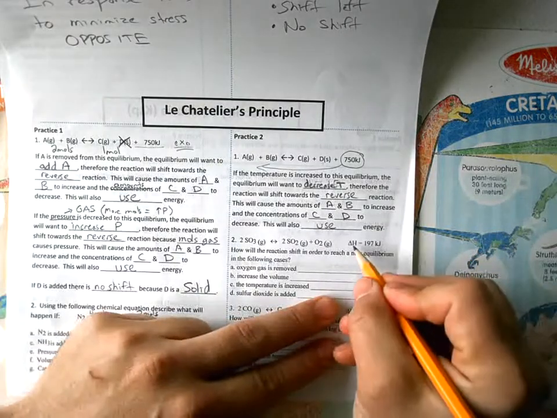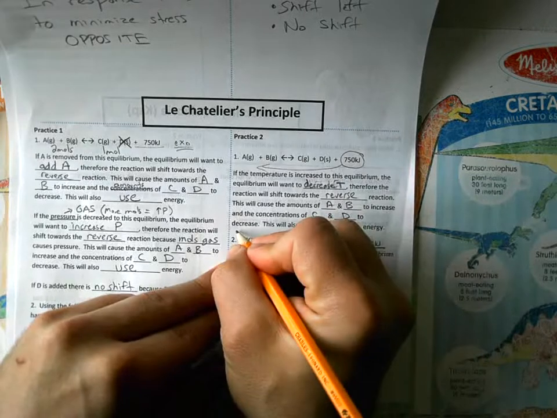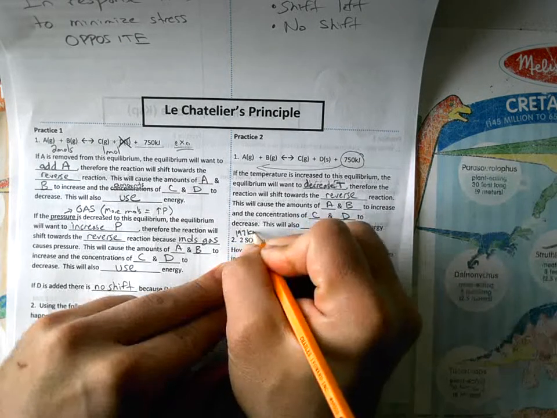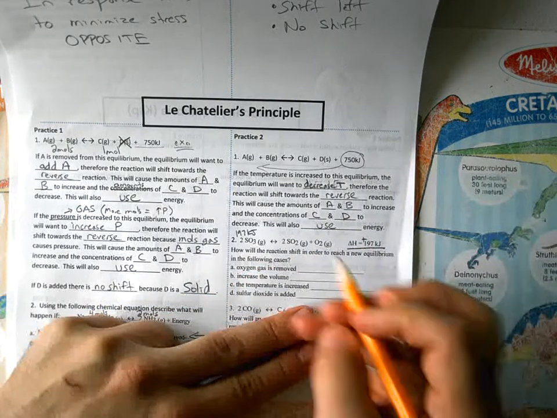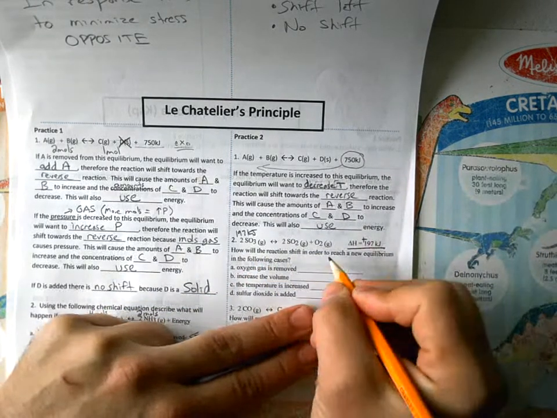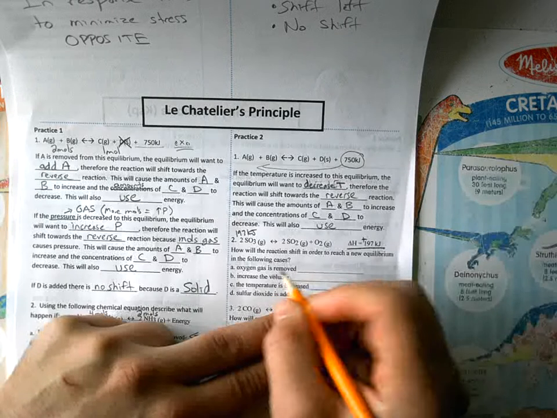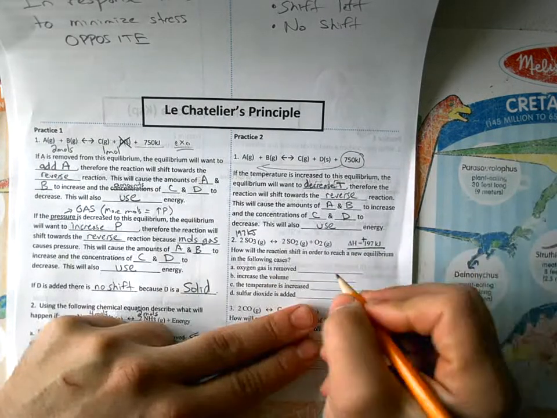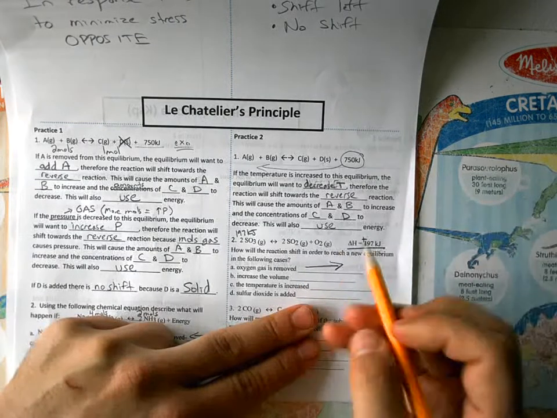Okay, now, reviewing old stuff. We need to think about what delta H 197 means. This means that energy is on the reactant side. So when energy is positive, it's a reactant. Okay, now, how will the reaction shift in order to reach a new equilibrium? Oxygen gas is removed. The opposite of oxygen gas is removed is oxygen gas is added. If you want to add something, you shift right towards it.